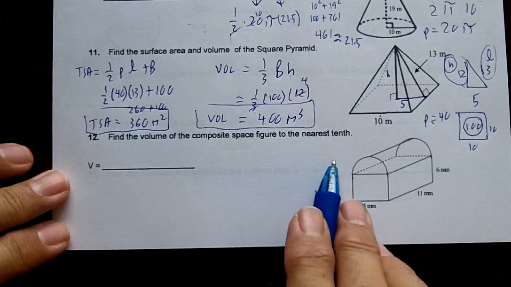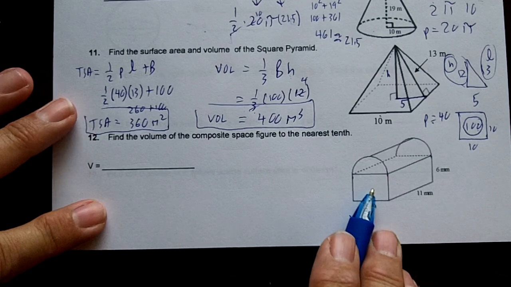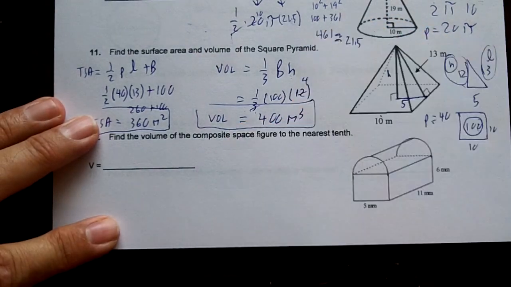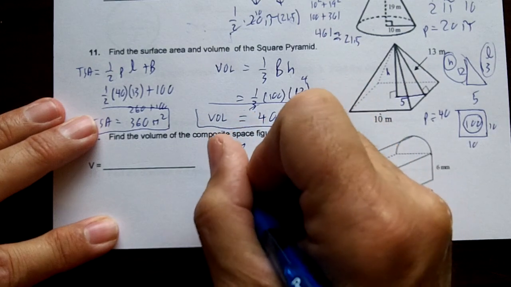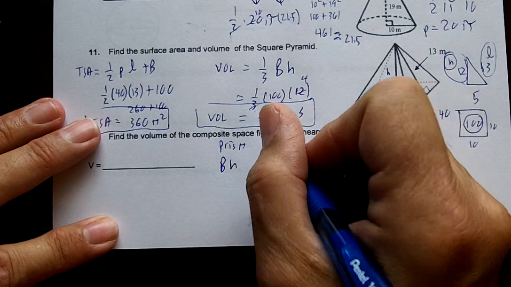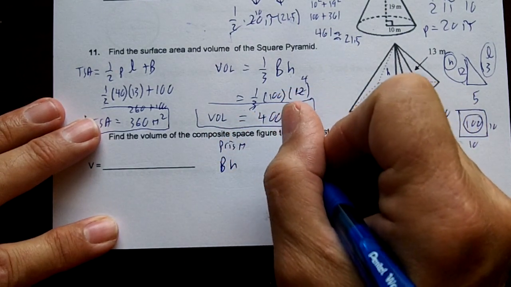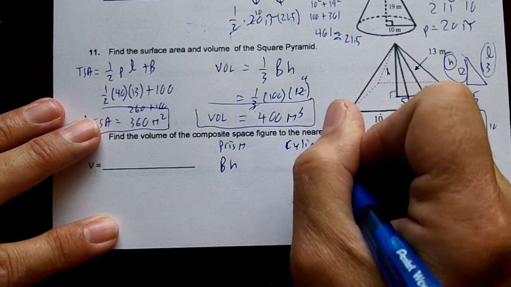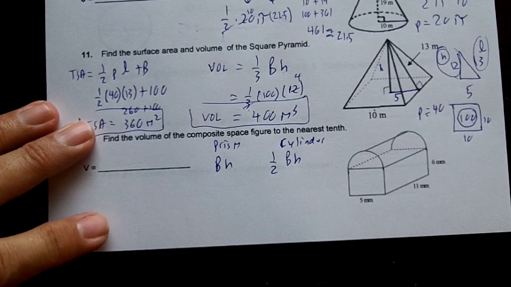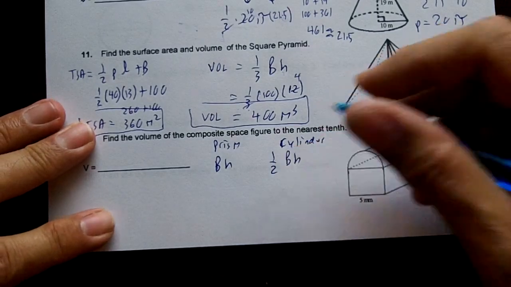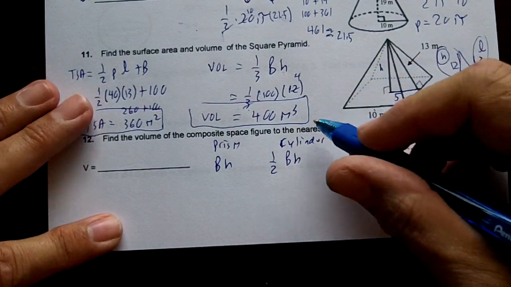Find the volume of the composite space figure to the nearest tenth. So on this one right here, we have a prism. So for our prism, the volume will be BH, and a cylinder is also going to be BH, but we have 1/2 of the cylinder. Okay, so let's do the prism first. The prism, we want the volume, don't we?